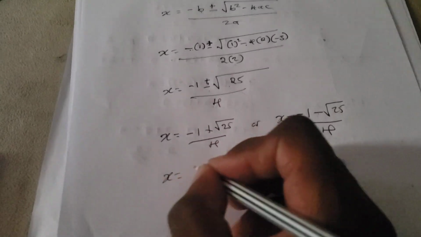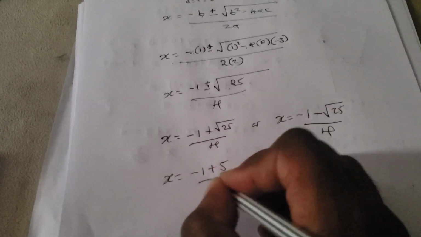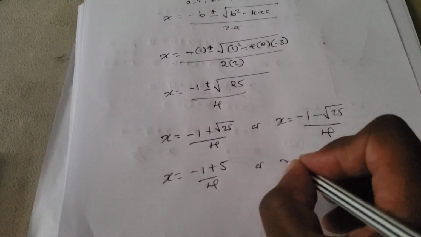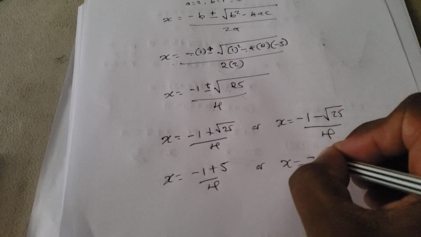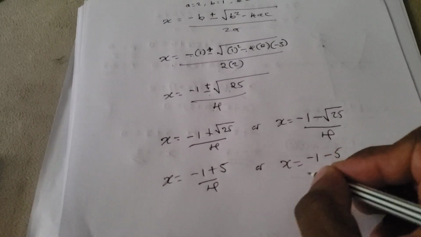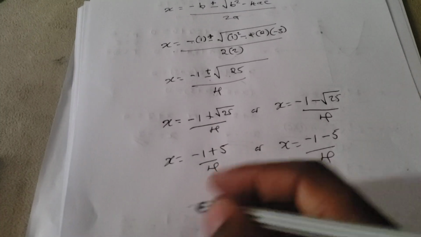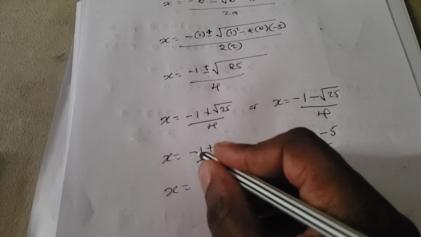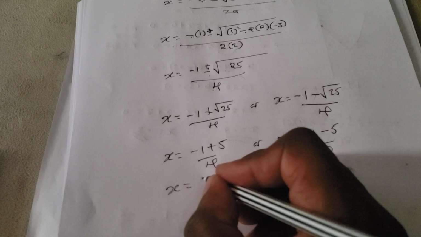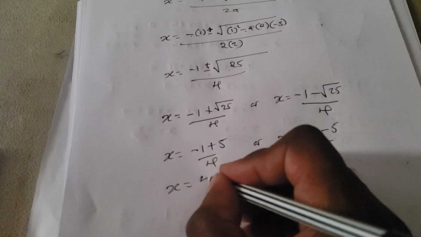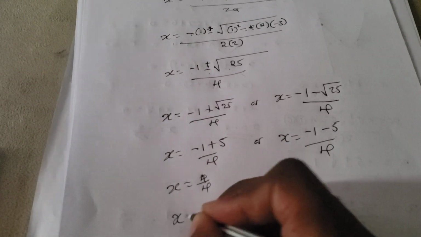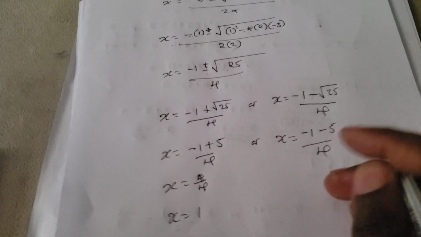So x is equal to -1 plus 5 over 4, or x is equal to -1 minus 5 over 4. Then -1 plus 5 is 4, over 4. So x is equal to 4 divided by 4, which is 1.